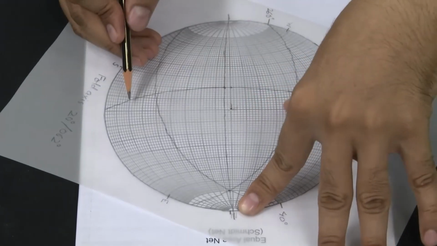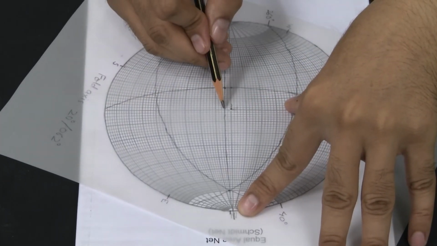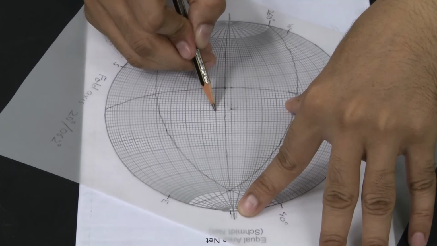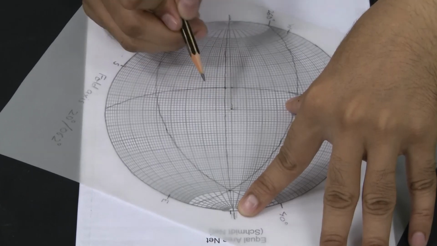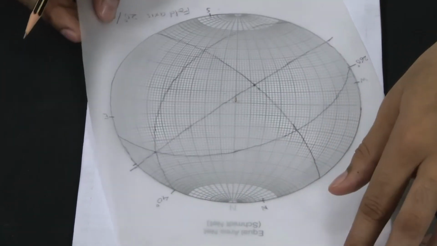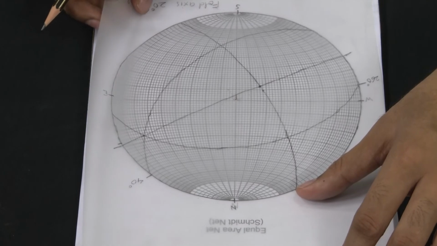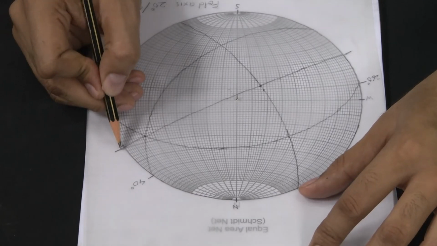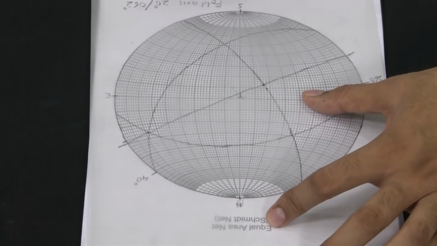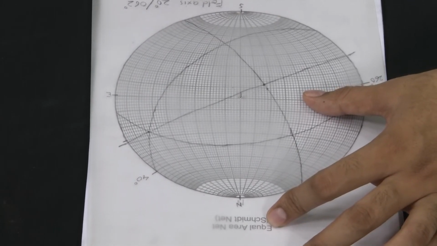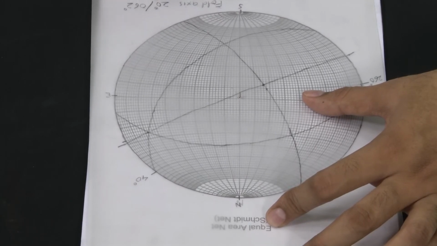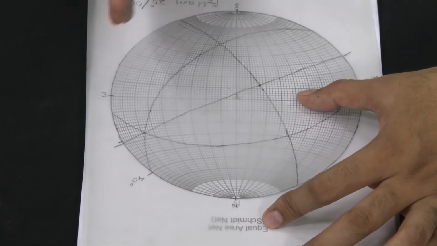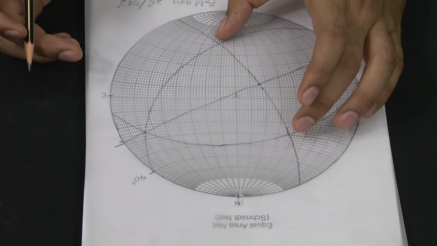So, the dip of the axial plane is steep, high. So, dip is 10, 20, 30, 40, 50, 60, 70, 80, 82, 84, 86 degree, and the strike is 60 degree. So, the attitude of the axial plane is strike 60 degree and dip 86 degree, meaning the axial plane is almost vertical. Since the interlimb angle is 92 degree, it is an open fold.